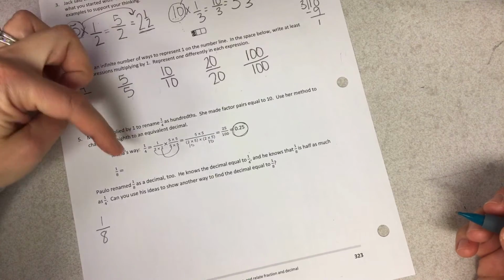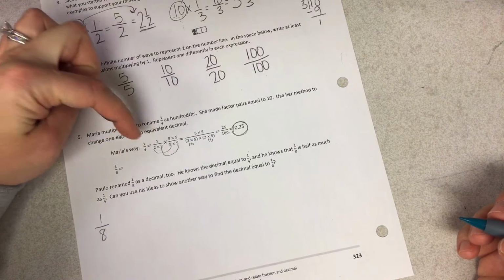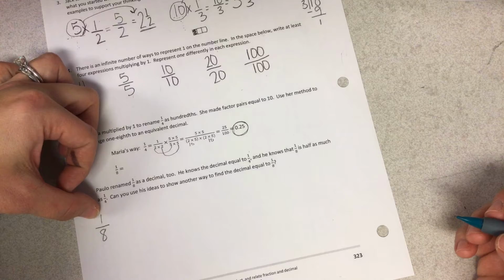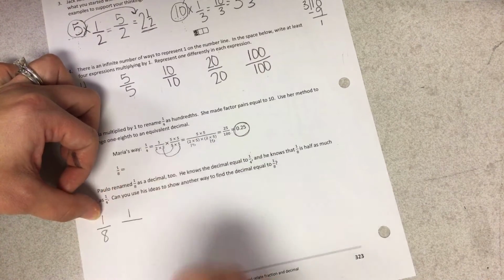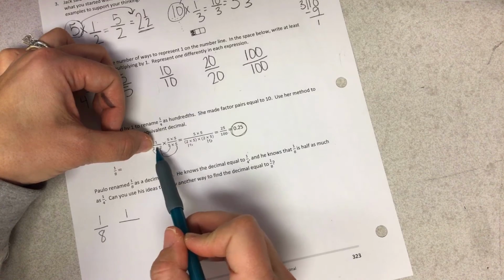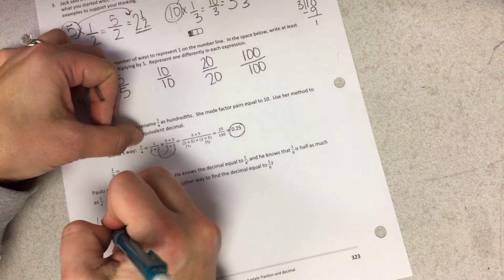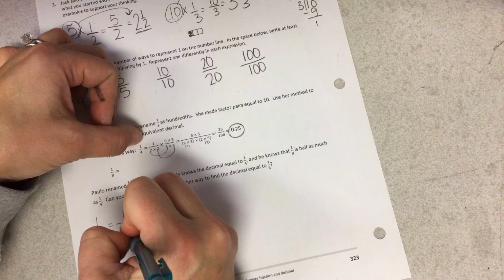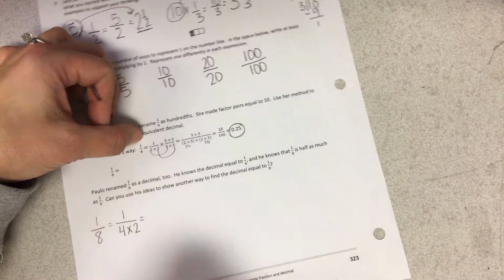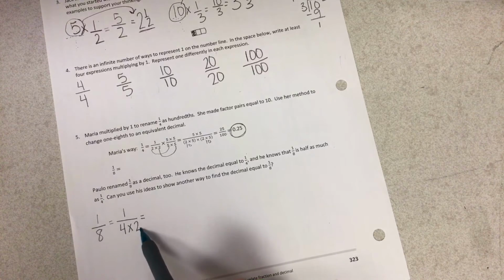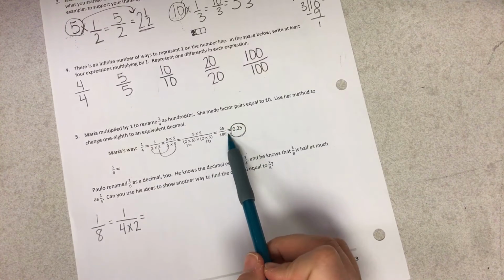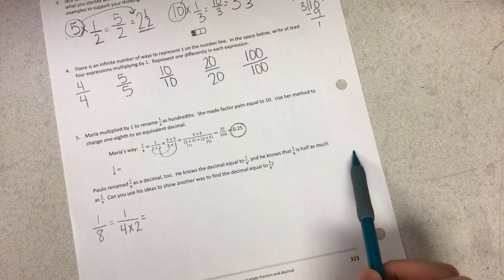And so if we follow the way that Maria did this, what we're going to do is we're going to take 1/8, okay, and we know that 8 is going to be 4 times 2. Okay, and so now what we have to think about is that we need to turn this either into a tenth, a hundredth, or a thousandth.